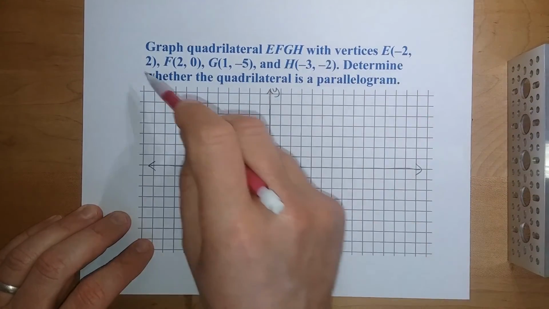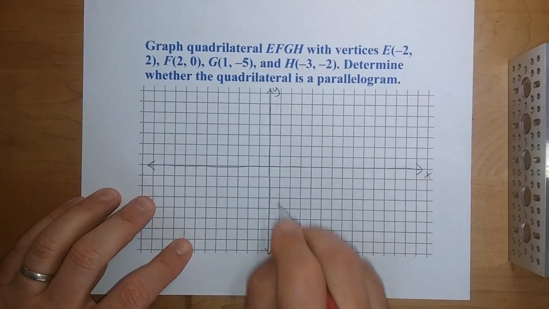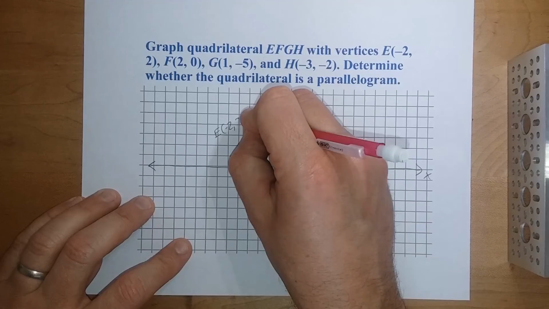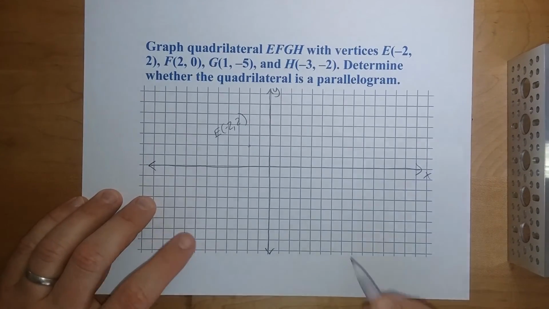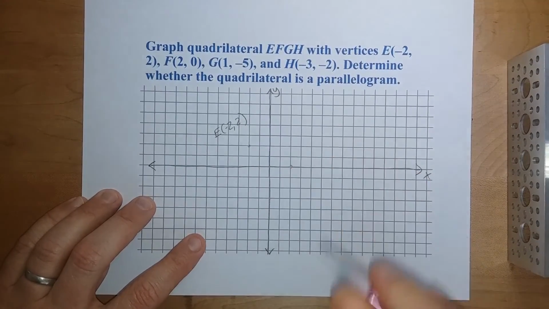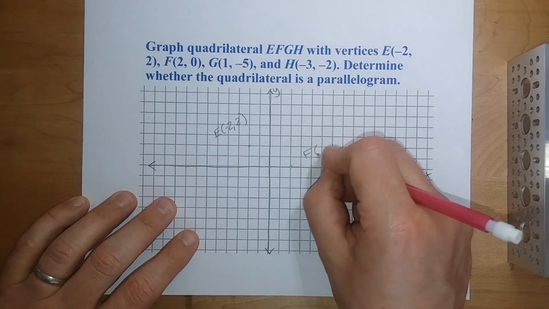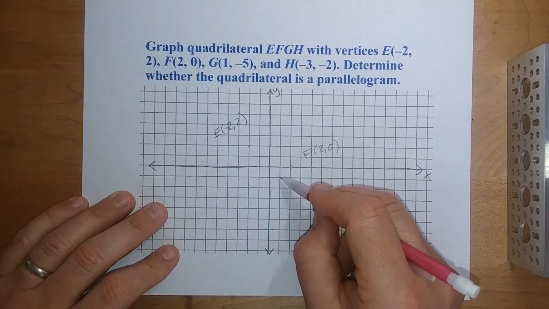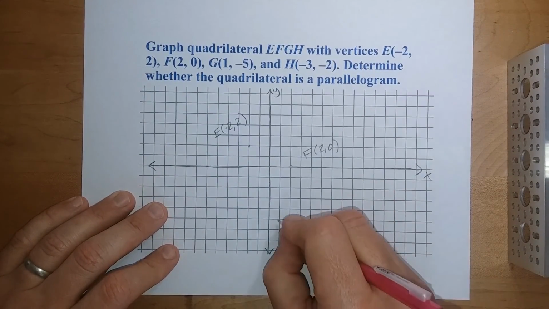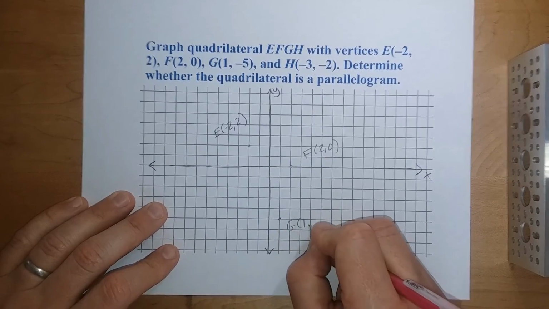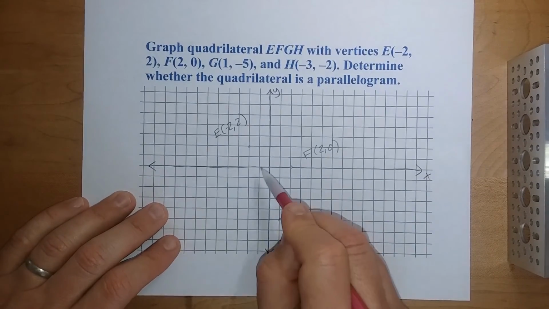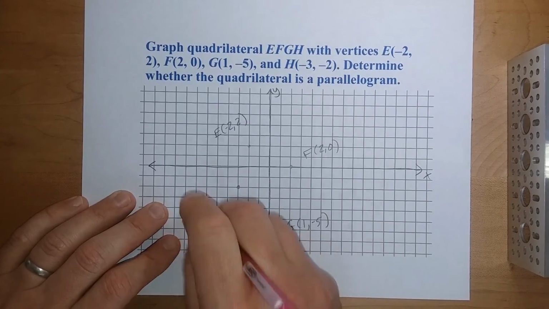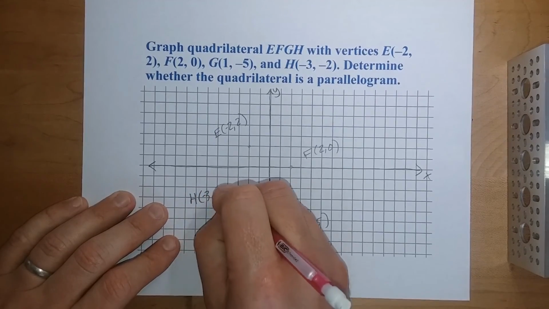Let's plot these points. E is at -2, 2. Here's point E. And F is at 2, 0. F is right here. And G is at 1, -5. 1, 2, 3, 4, 5. There's G at 1, -5. And H is at -3, -2, right here. Okay, there's H. -3, -2.